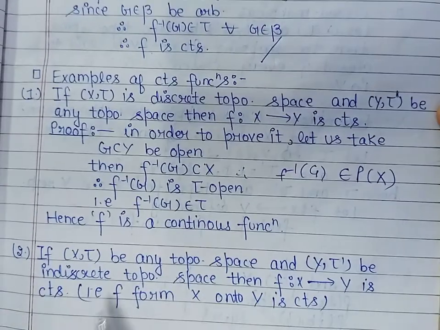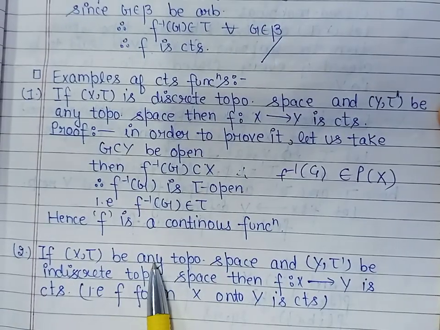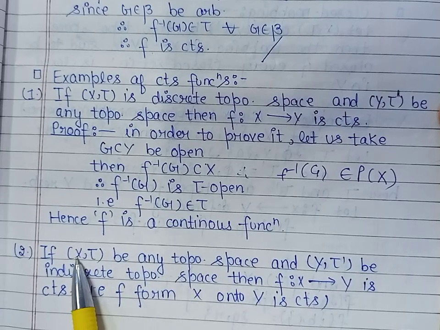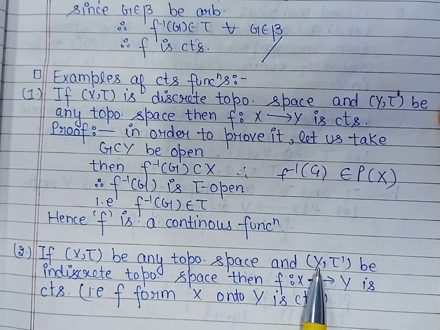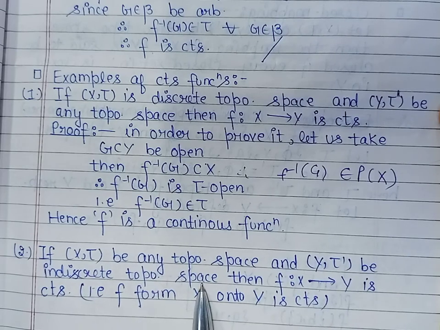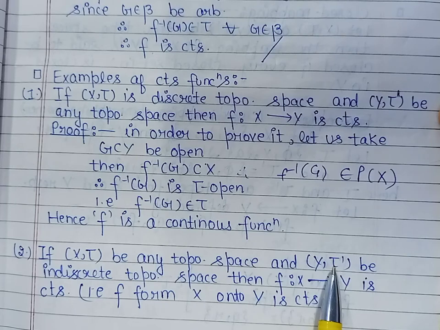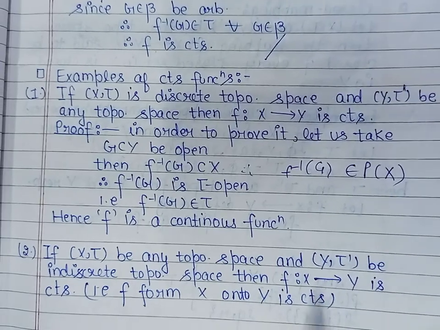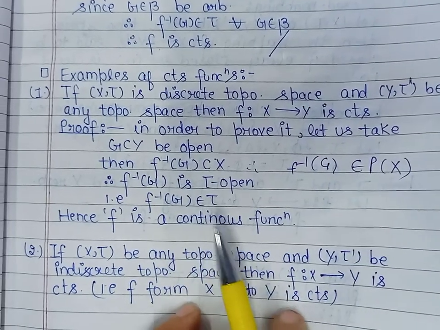Now another example of continuous functions is if we take any topological space X tau and Y is an indiscrete topological space with topology tau dash. Here tau dash is the indiscrete topology consisting of the members Y and phi. Then this function f from X into Y is a continuous function.